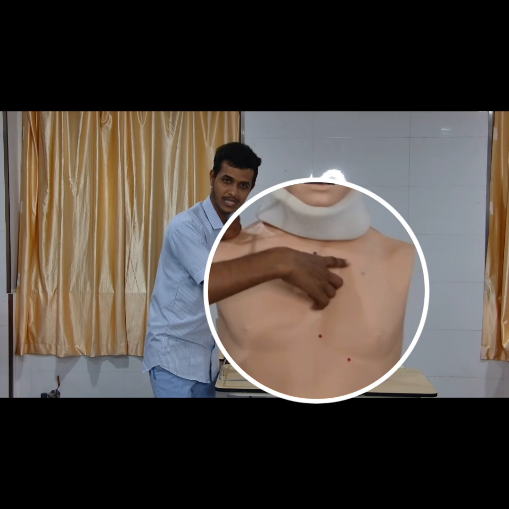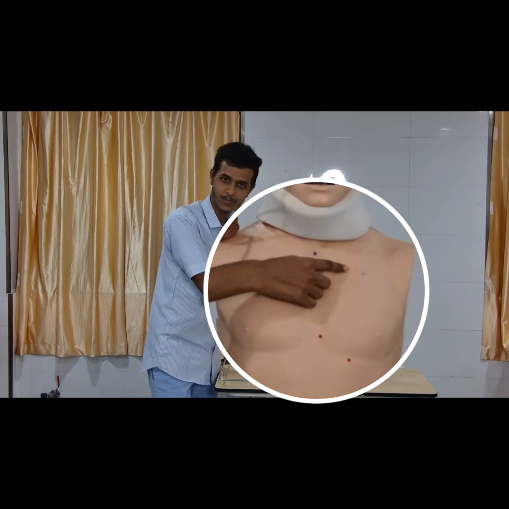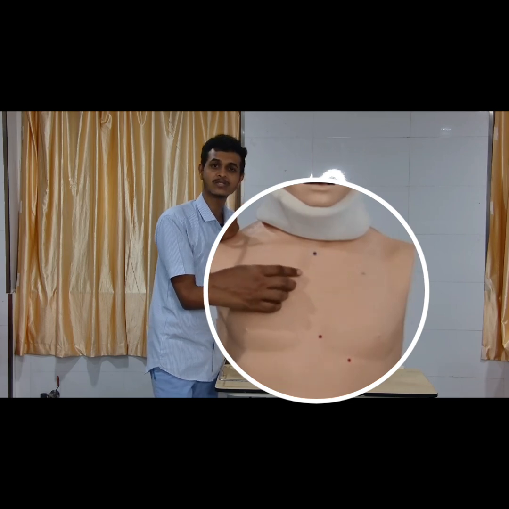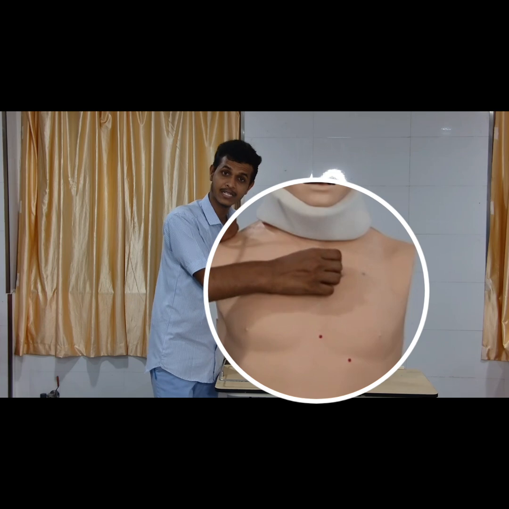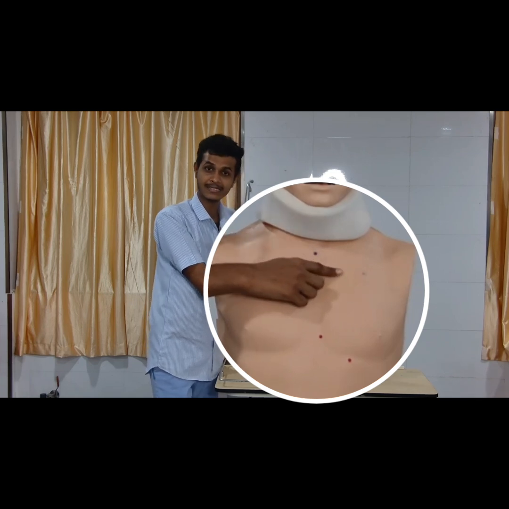Corresponding to that, you will get a rib, that is the second rib. Below the second rib we have a space called the second intercostal space. On the right side of the second intercostal space you will get the aortic valve, and on the left side of the second intercostal space you will get the pulmonic valve. Okay, so this is S2.